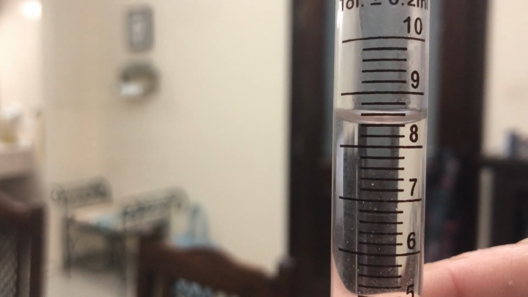Right. Now, hopefully there. So we need to get right down to the right level. Now, what we're looking for here, can you see the curve, the bottom of the meniscus? We're measuring to the bottom of the meniscus, so I reckon that is exactly 8.4 millilitres, or 8.4 centimetres cubed.